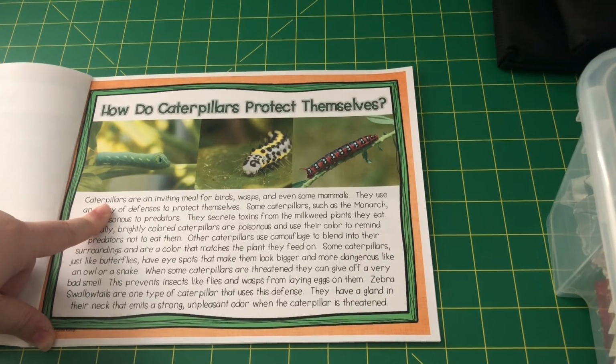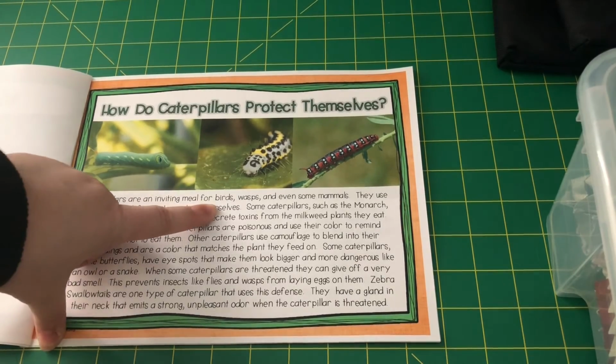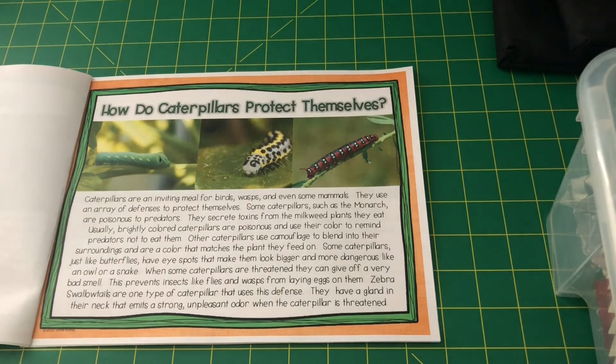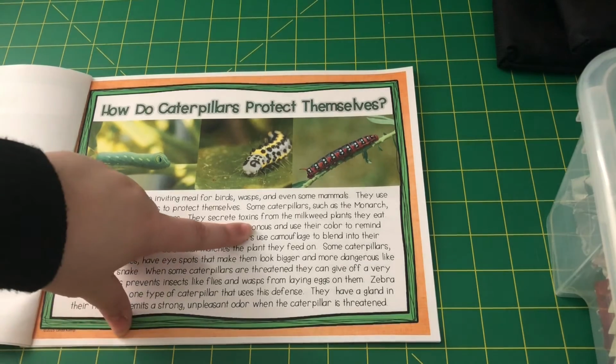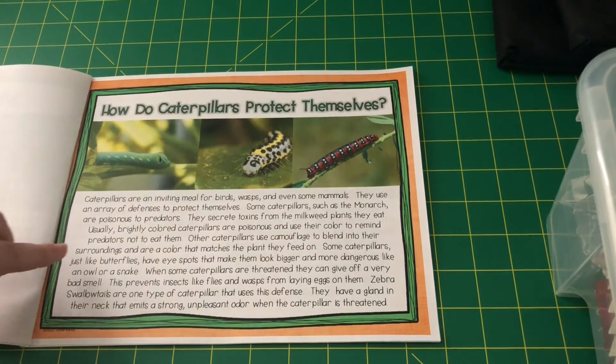Ready? Caterpillars are an inviting meal for birds, wasps, and even some mammals. They use an array of defenses to protect themselves. Some caterpillars, such as the monarch, are poisonous to predators. They secrete toxins from the milkweed plants they eat.